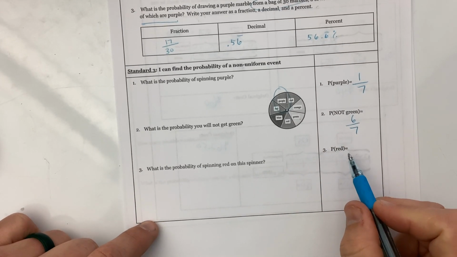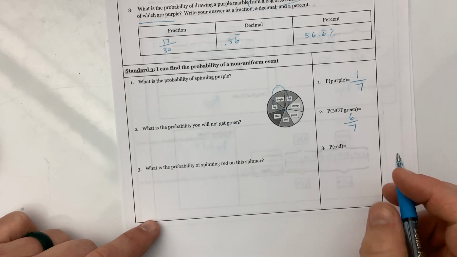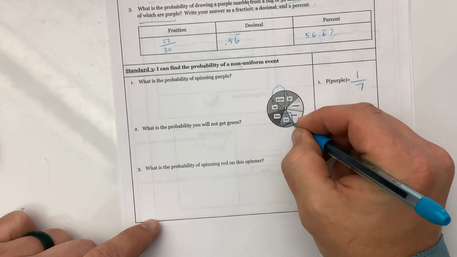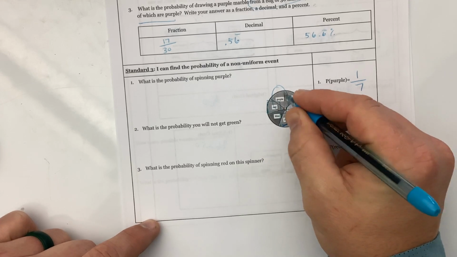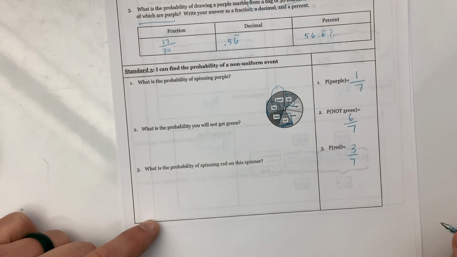And red, one of the most missed questions. A lot of people just put 1/7. There are 1, 2, 3 red sections. So 3/7.